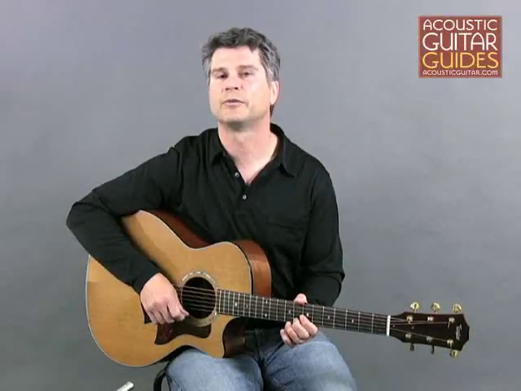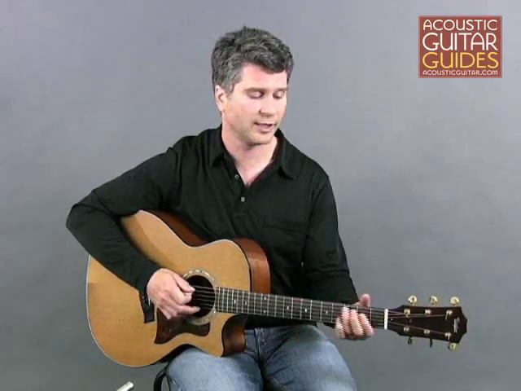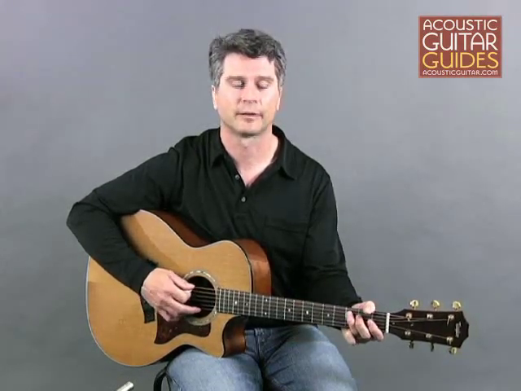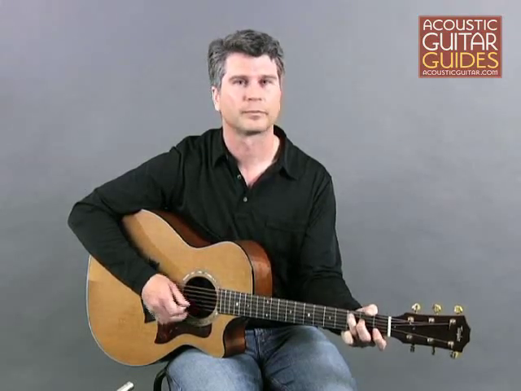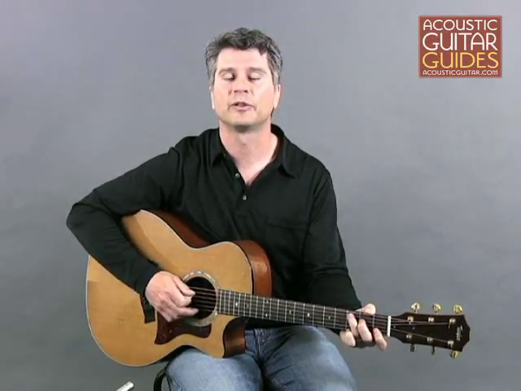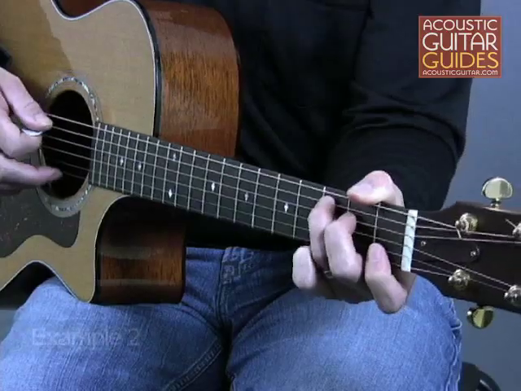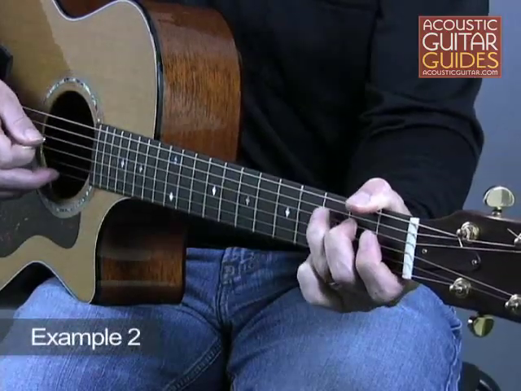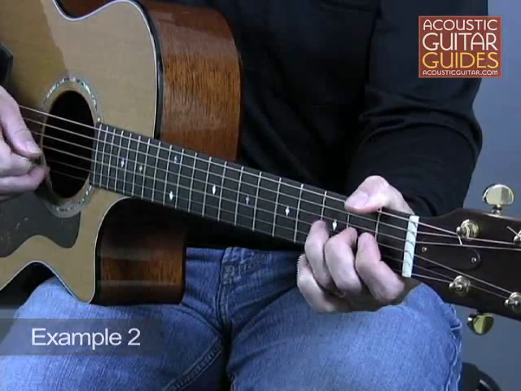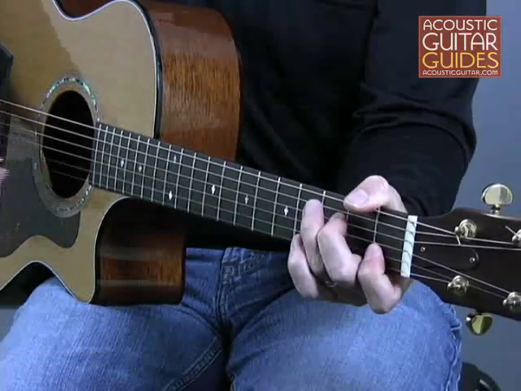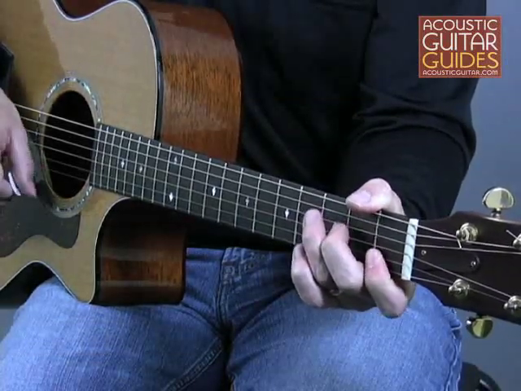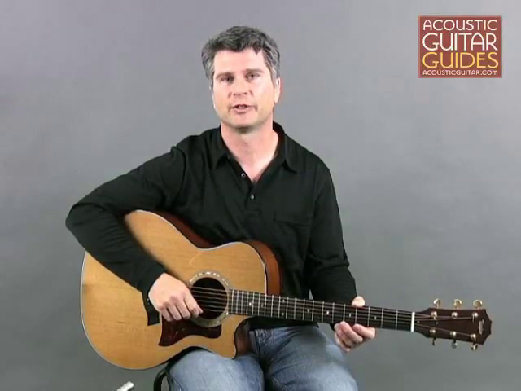You can use this configuration to build a major scale starting on any note. Let's try C down at the 3rd fret. If you move up using the whole and half step major scale formula, you get a C major scale. Now let's go back to the G major scale.